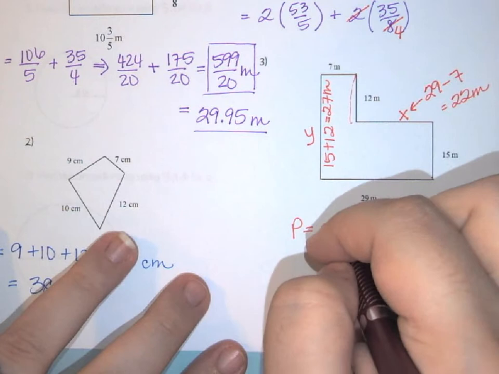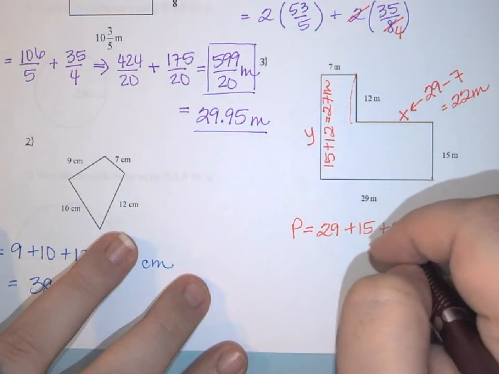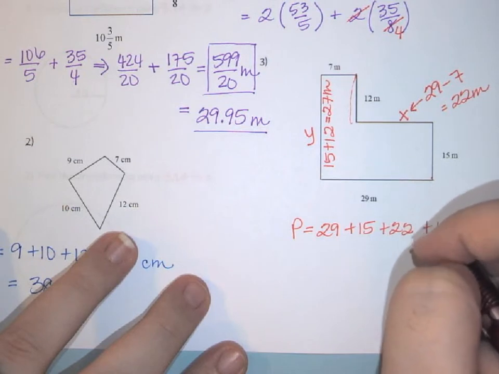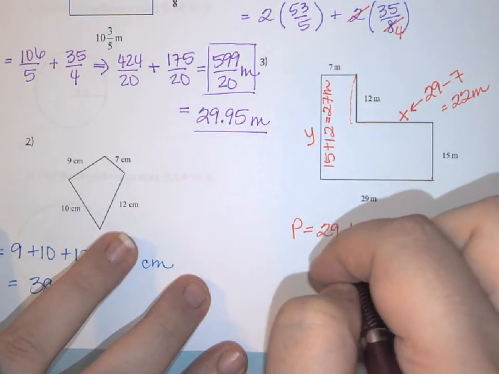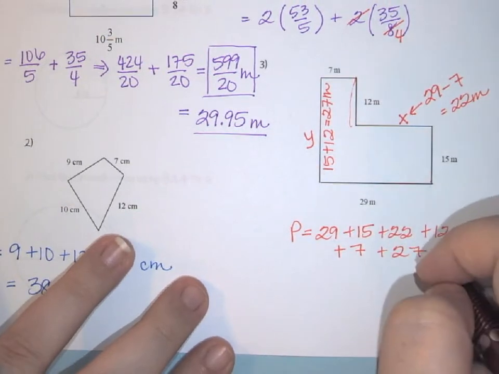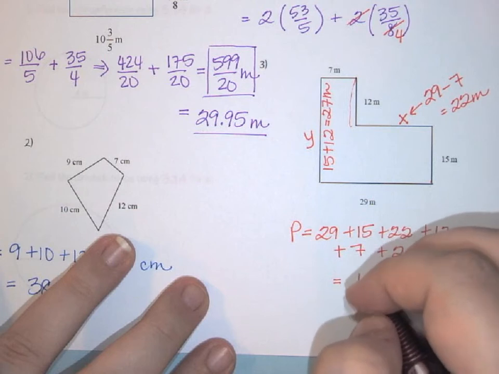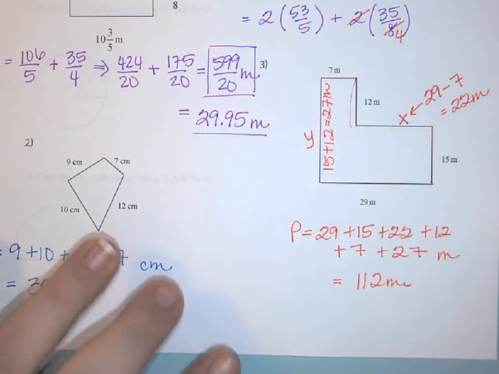Now to find your perimeter, it just simply says take a walk. So we've got 29 plus the 15 plus the 22 plus the 12 plus 7 plus the 27. And this is all meters. So when we add that all up, we end up with 112 meters.